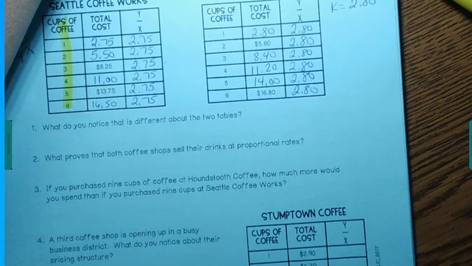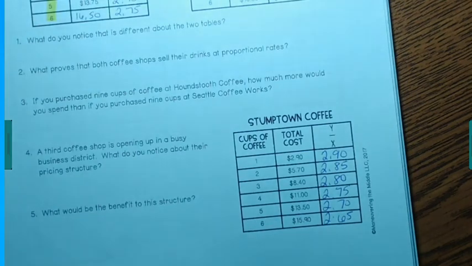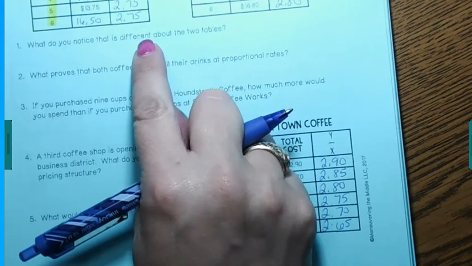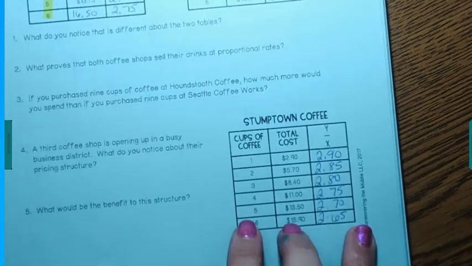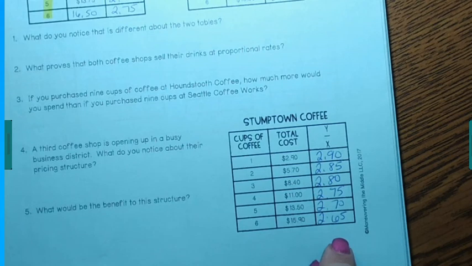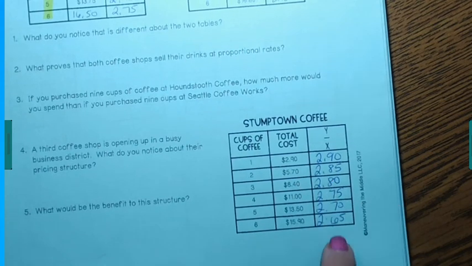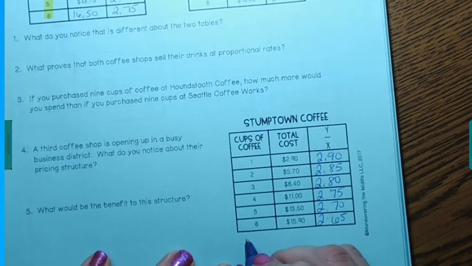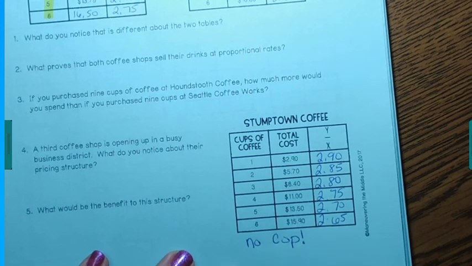As you checked even the first two, what did you notice that was different? The total cost? Okay, so on these, it was $275. These were $280. But what did you notice was different this time? Did you have a constant? Was it the same? No. Okay, so here there is no COP, which means it is non-proportional.